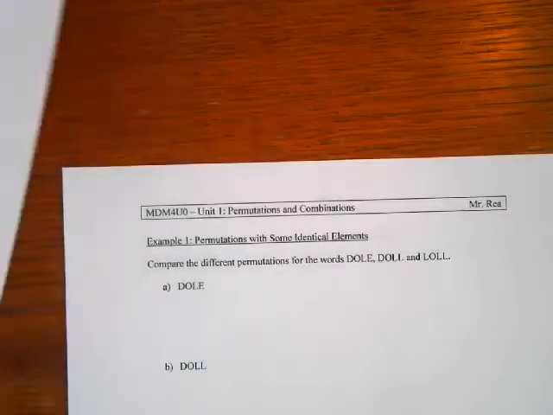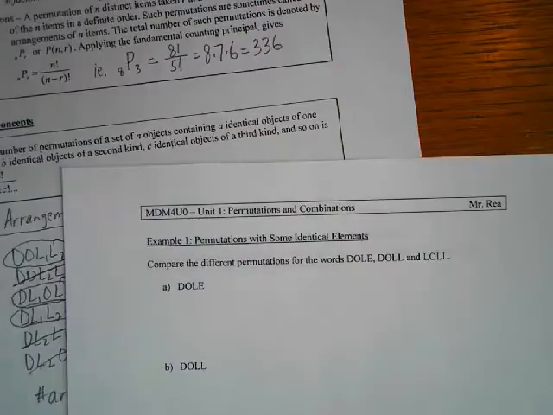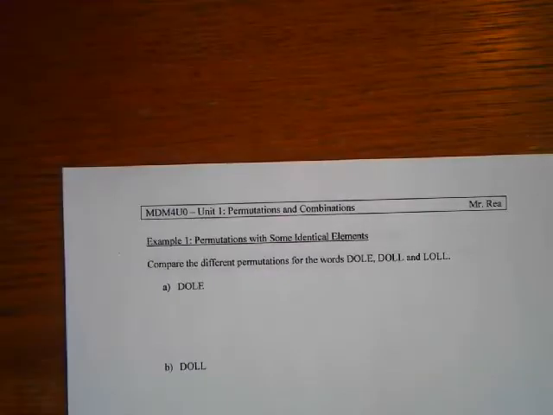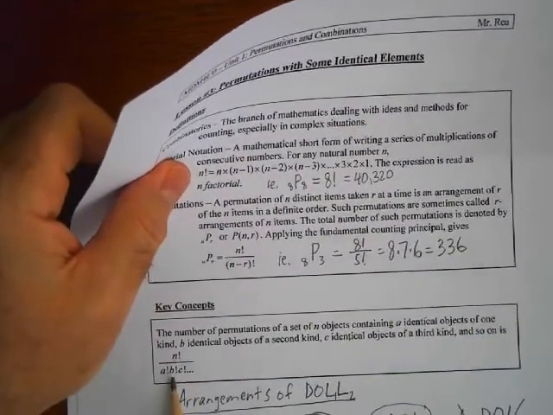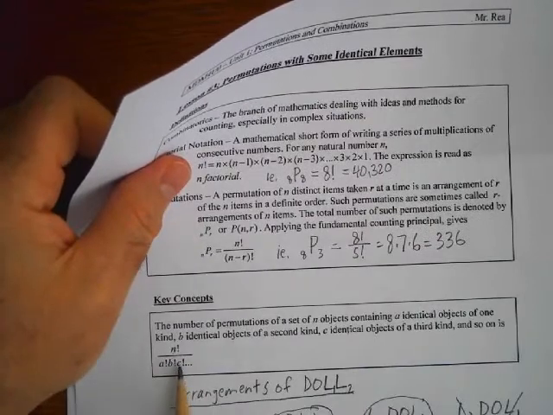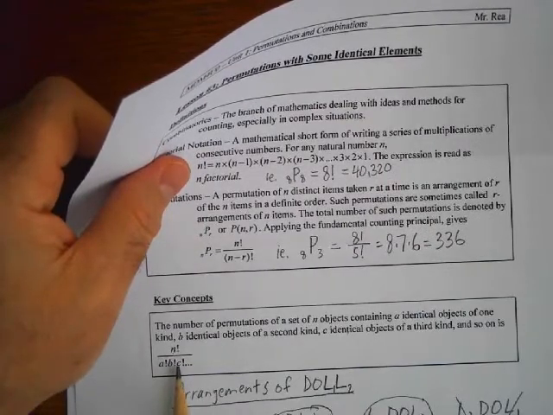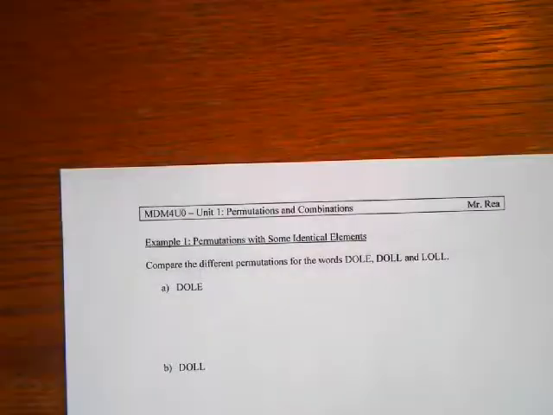So now we're actually just going to use the formulas that we've looked at. So again, it's n factorial over the number of duplicates factorial. So you could have many different sets of duplicates, which you'll see later in these examples.